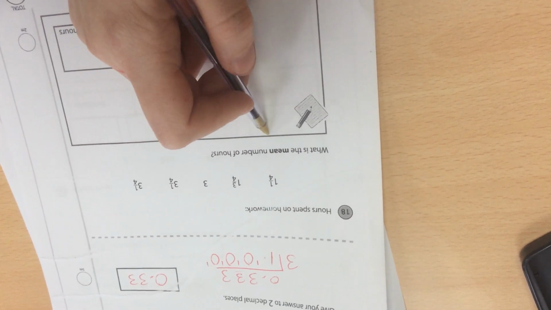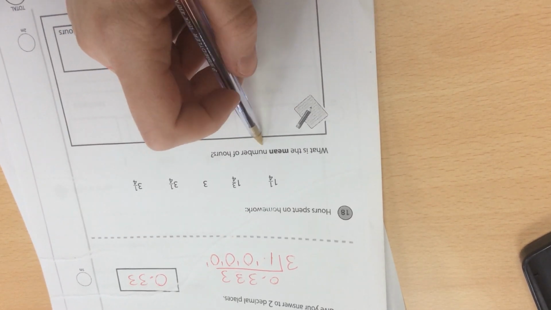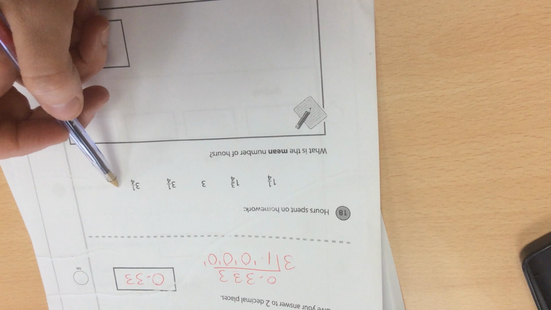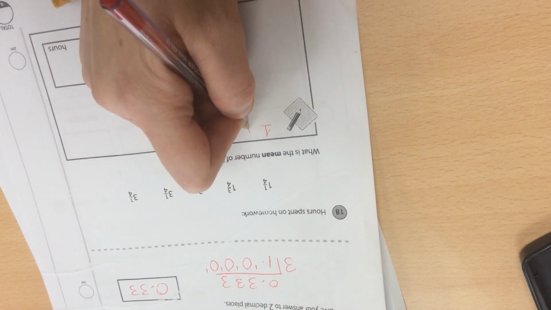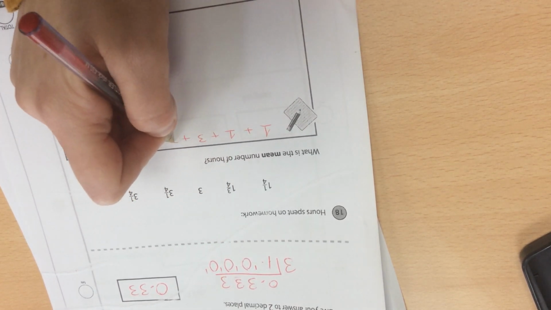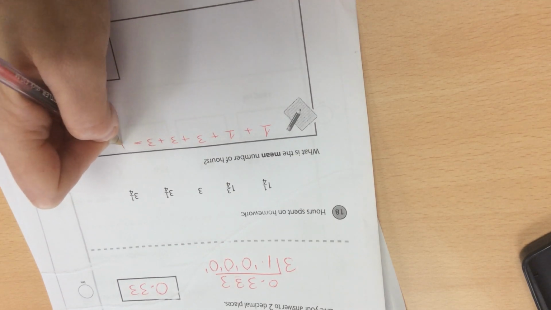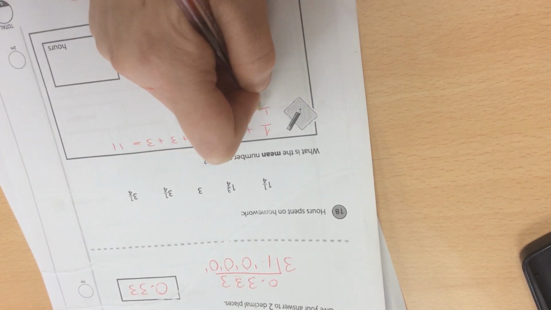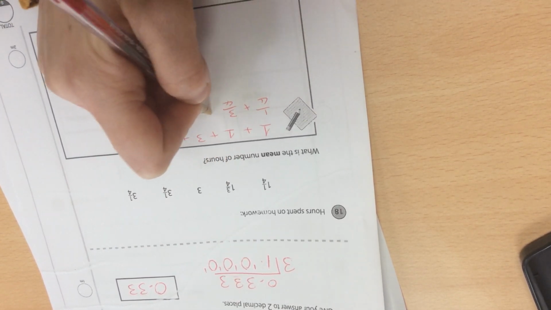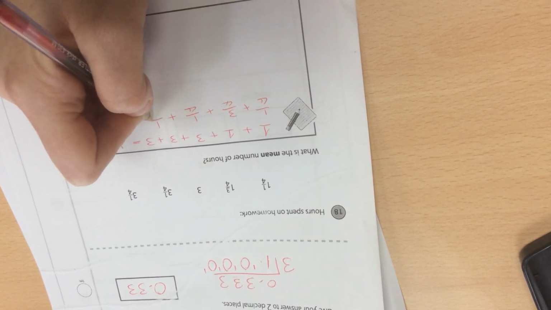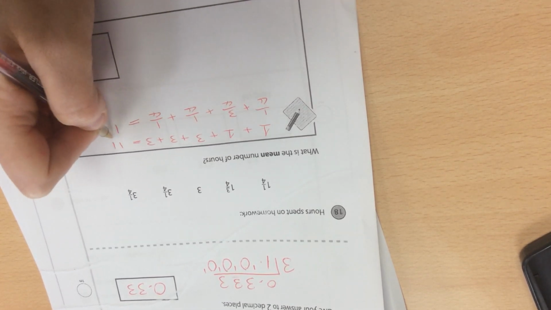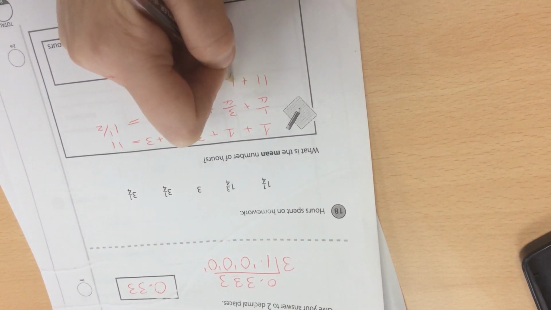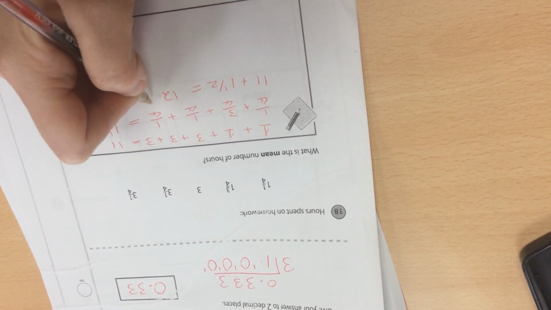To find the mean, I need to add up all my numbers and then divide by how many there are. And there are 5 numbers. So adding up my whole numbers first, I get 11. Adding up my fractions, I get 1.5. 11 add 1.5 is 12.5.